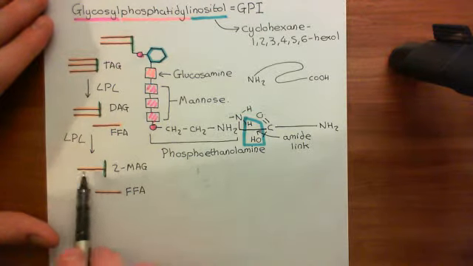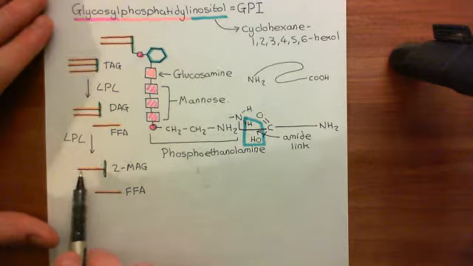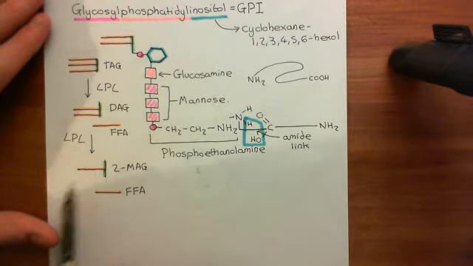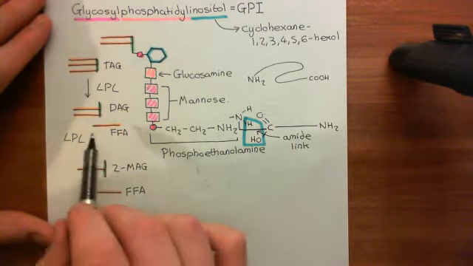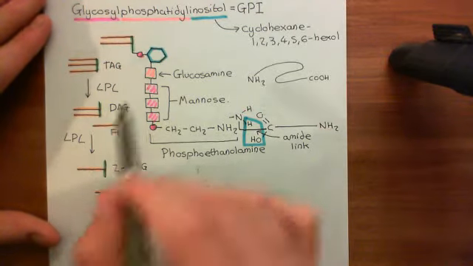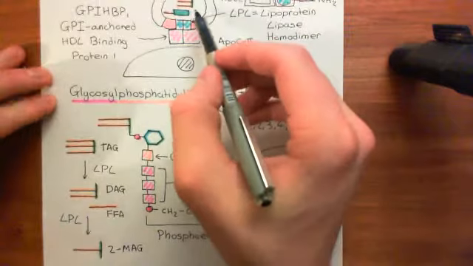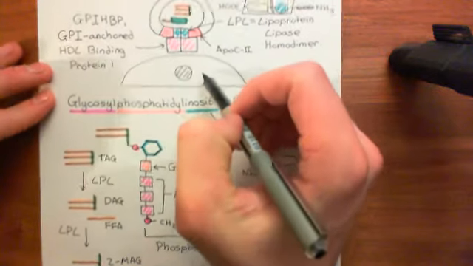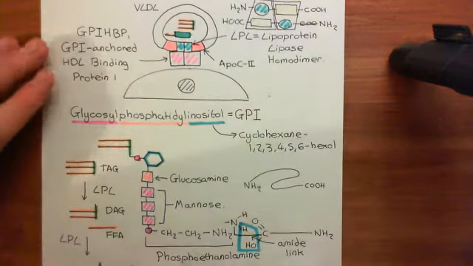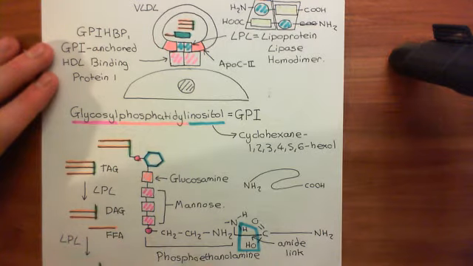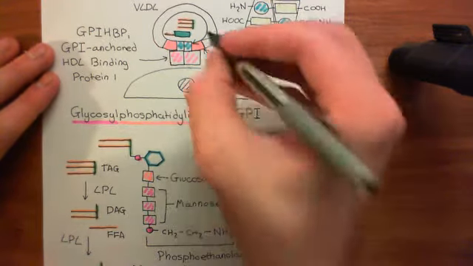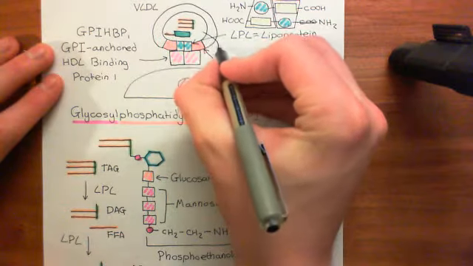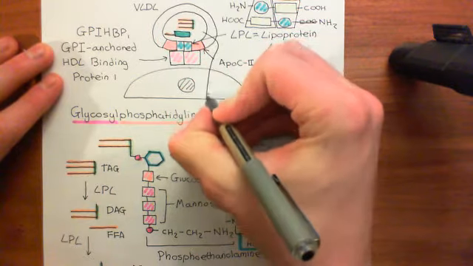It can't split the glycerol molecule and this middle long-chain carboxylic acid apart, but it doesn't matter, because what can now happen is the free fatty acids can leave the hydrophobic core of the very low density lipoprotein, and also the 2 monoacylglycerols can also leave the core of the very low density lipoprotein.